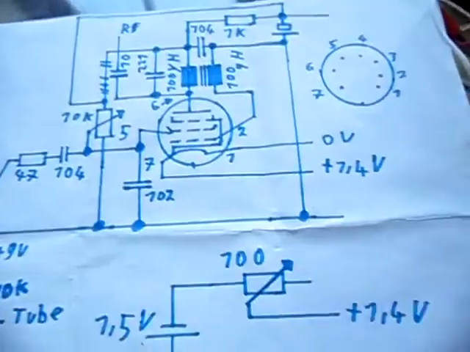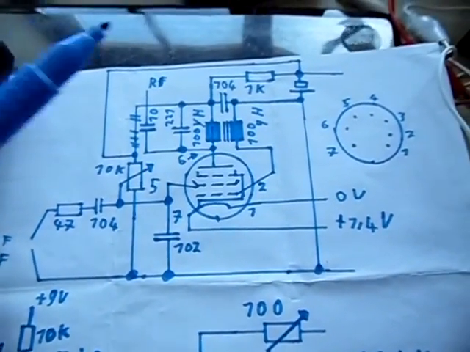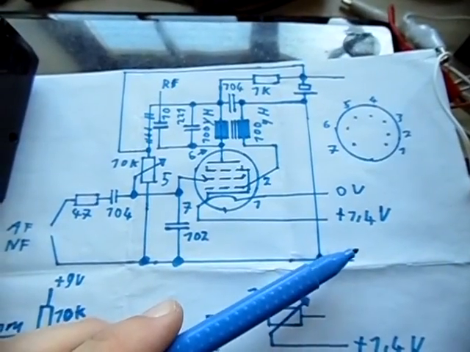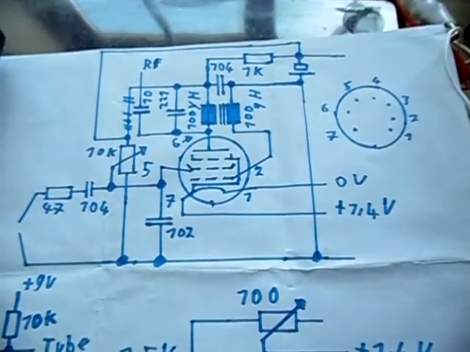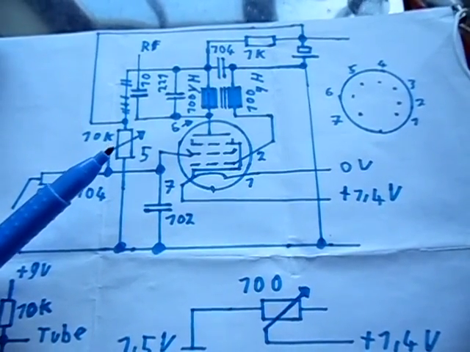Here is the schematic. Now you can go ahead and press pause on the video if you want to rebuild it and redraw the schematic. There is the 9 volt connection and there is 0 volt connection from the 9 volt battery and there is the 1.4 volts filament voltage. And with this potentiometer you can just align it for the best audio quality.